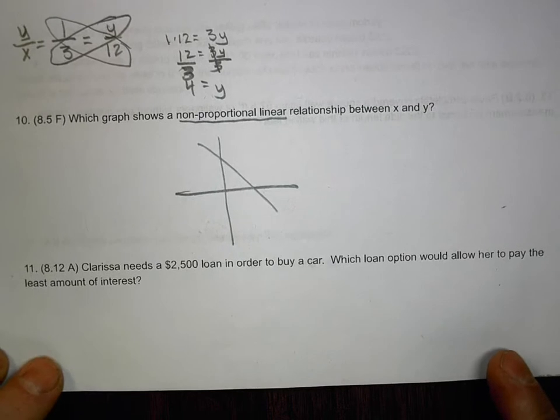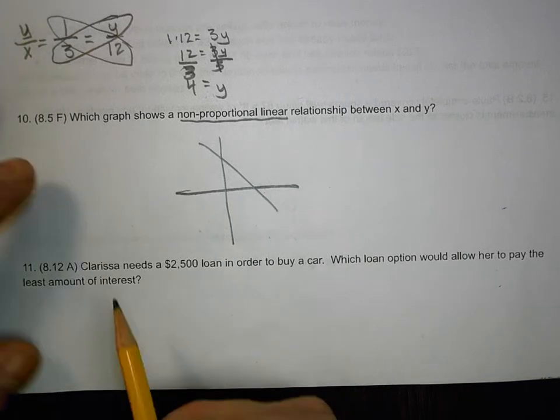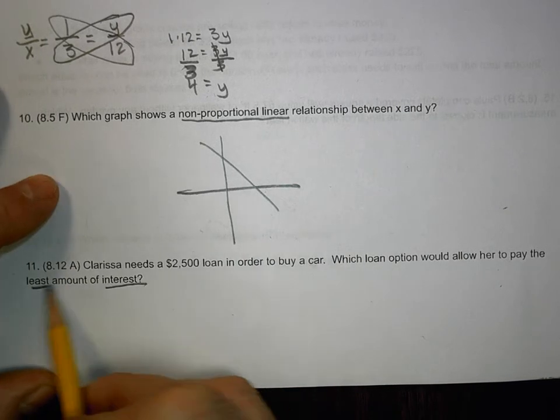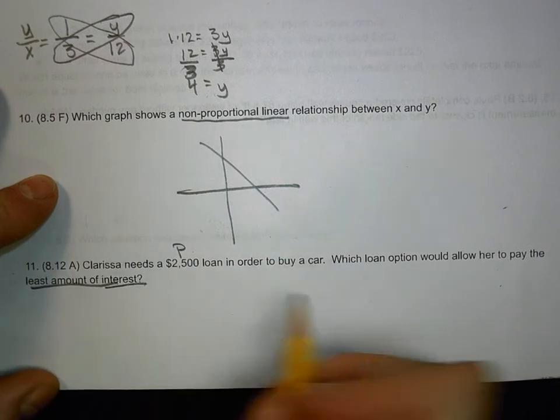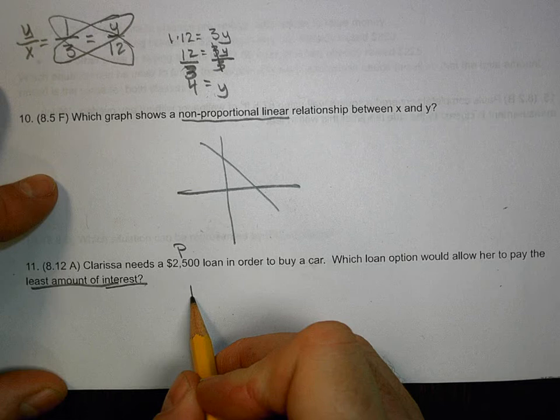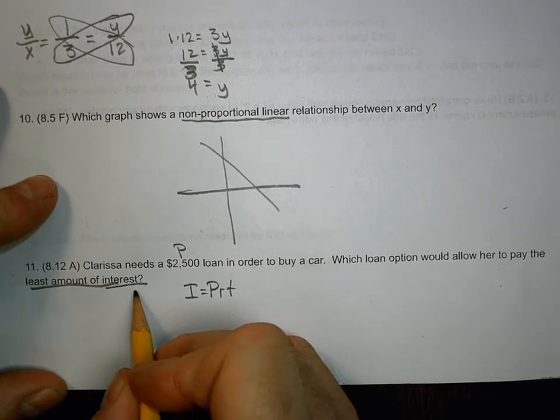Number 11. Clarissa needs a $2,500 loan in order to buy a car. Which loan option would allow her to pay the least amount of interest? So we're looking for least amount of interest, right? Well, we know the principal is $2,500. We don't know the term. So all we can do is say interest equals PRT in case it's a simple loan.